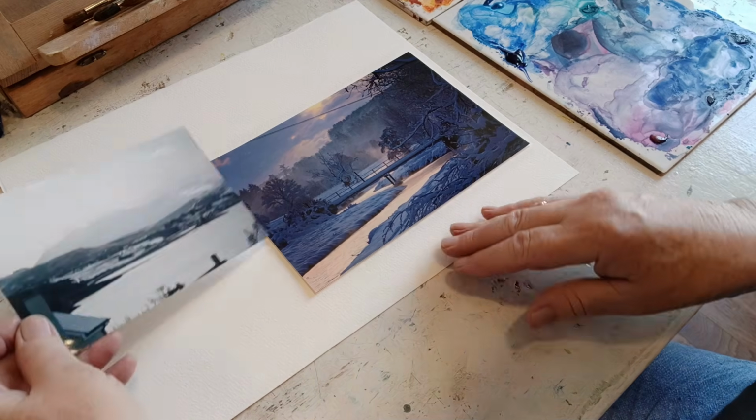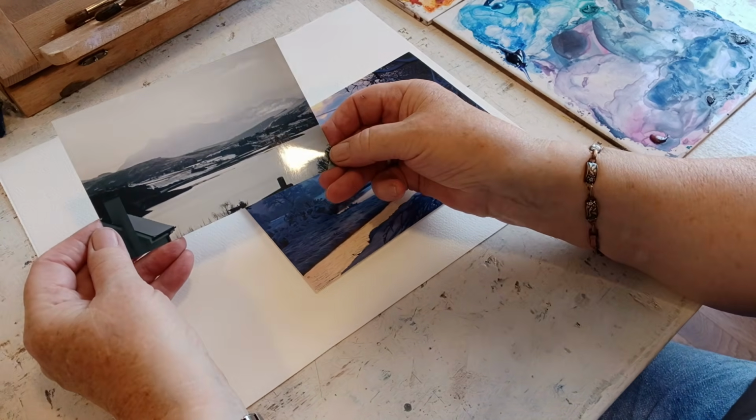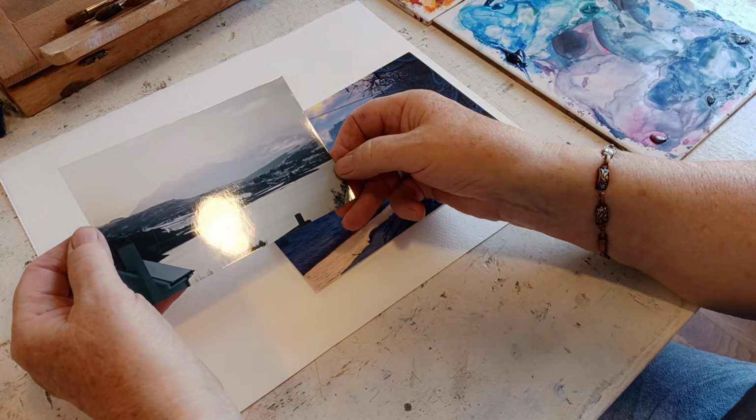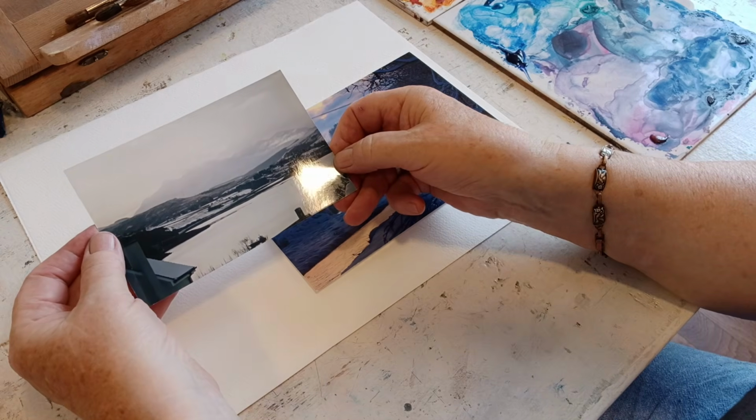This monochrome photograph here is of the Cuillins in the Isle of Skye in Scotland. The photo's taken by my son.